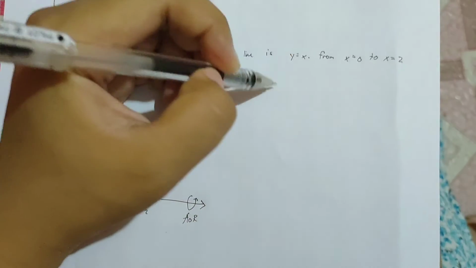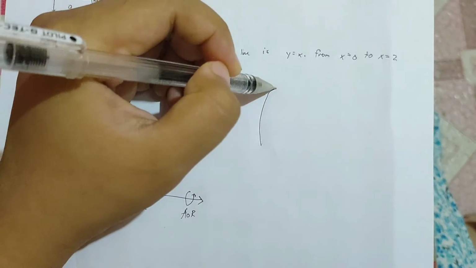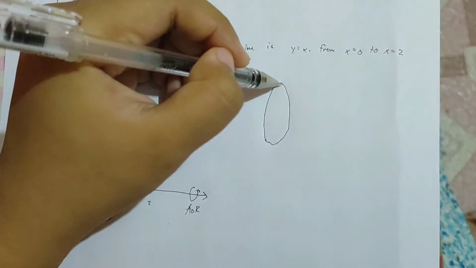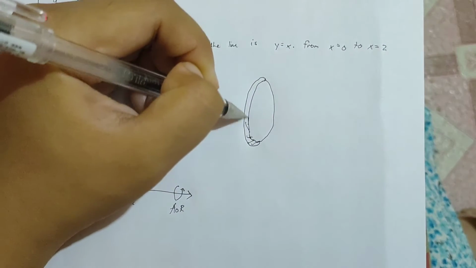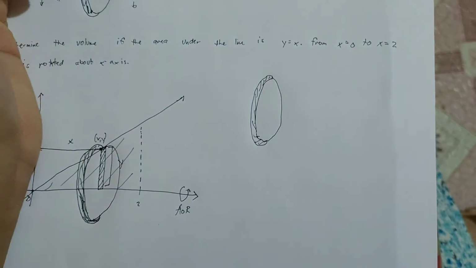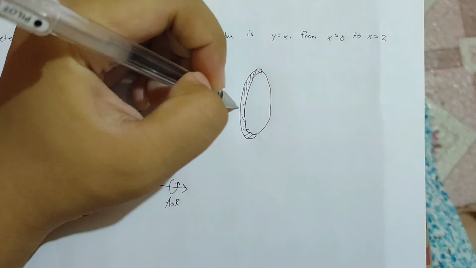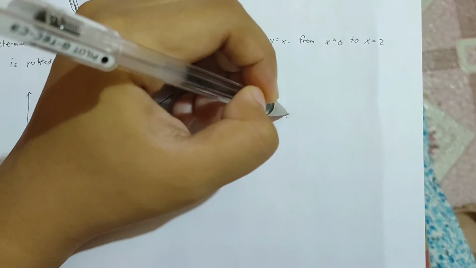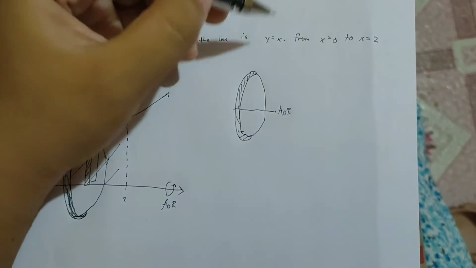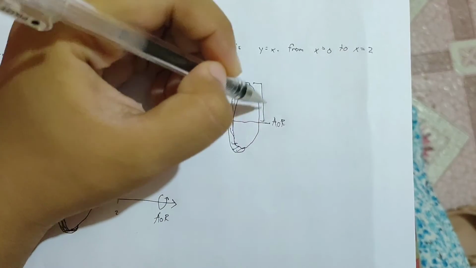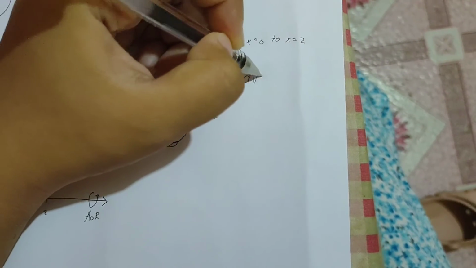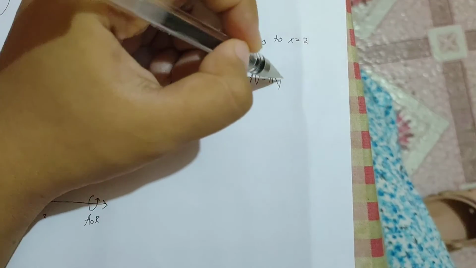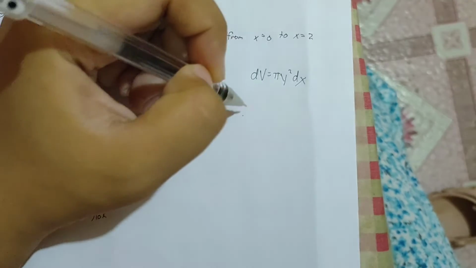Then we will now extract our disk to solve it. And this part will be our area of rotation, and this will be our y. dV equals pi y squared dx.